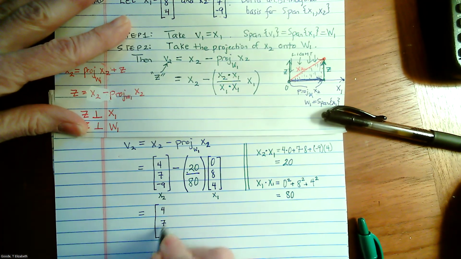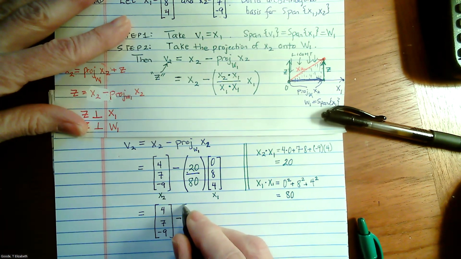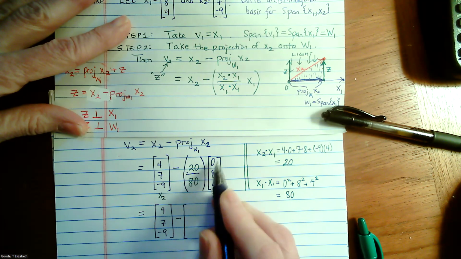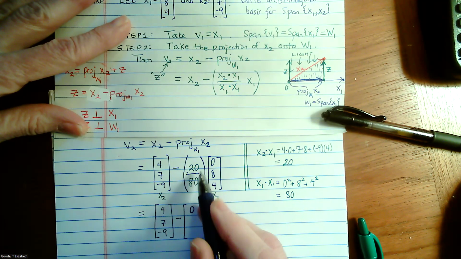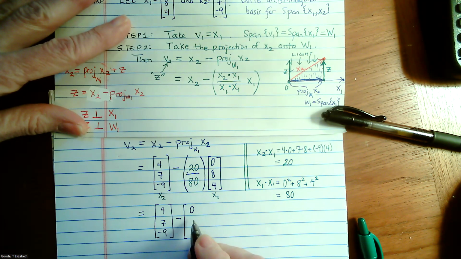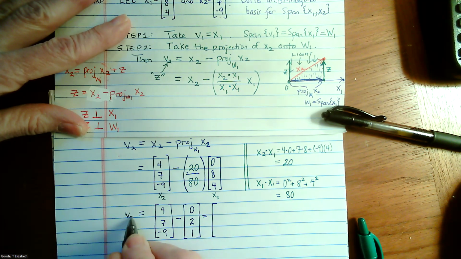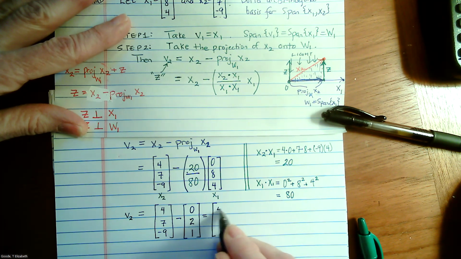So it's 4, 7, negative 9 minus, well, 1/4 of 0 is 0. What's 1/4 of 8? Just divide 8 by 4. 2, yep. And what's 1/4 of 4? 1. Good. And now we just do the subtraction. And this is going to be our second basis vector, v2.